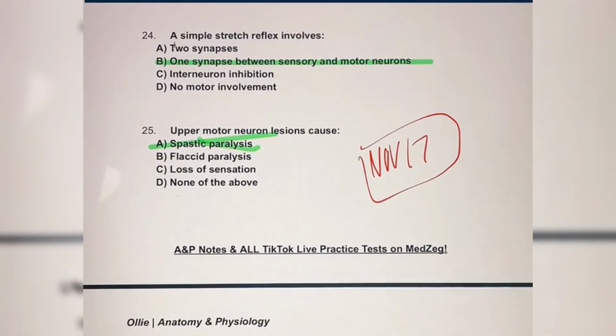The answer is A. It's spastic paralysis. So again, when we have upper motor neuron lesions, we have spastic paralysis. So hypertonia, spasticity, exaggerated reflexes. Lower motor neuron damage gives us more flaccid paralysis.